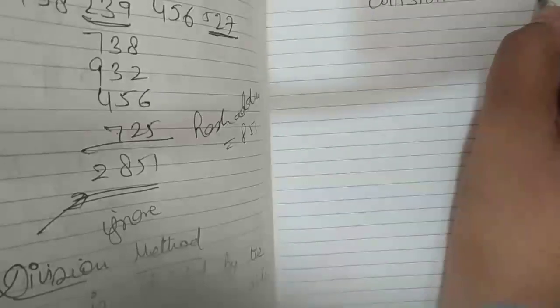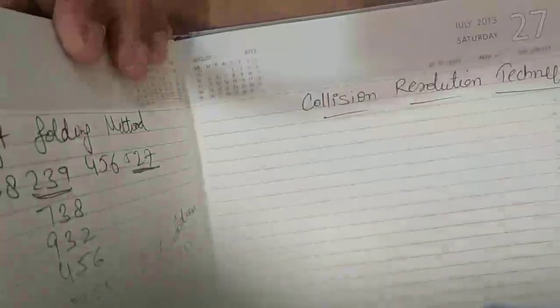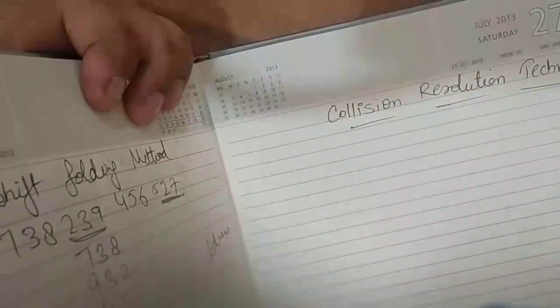Next is collision resolution technique. When two keys have the same hash address, how will we resolve this collision? We have some collision resolution techniques.